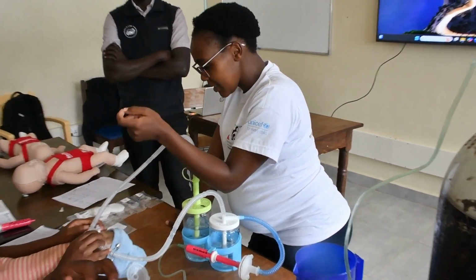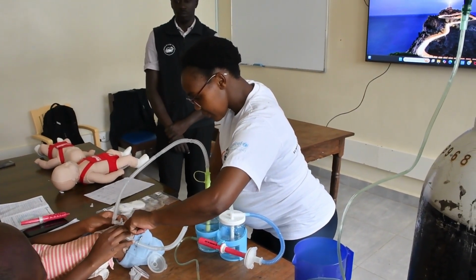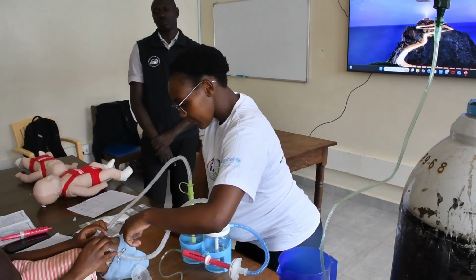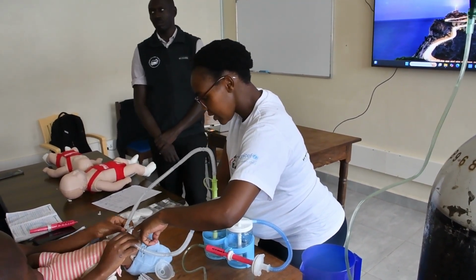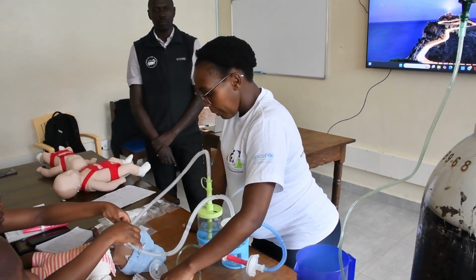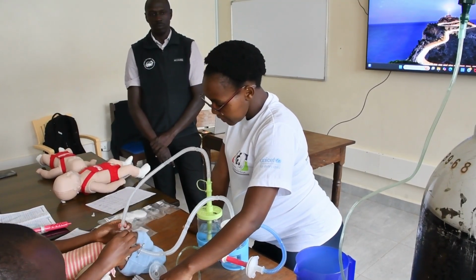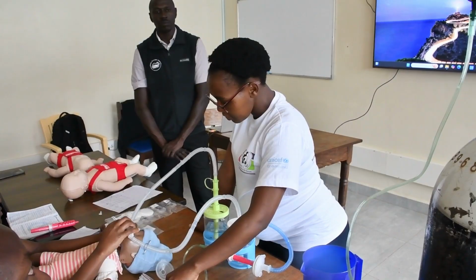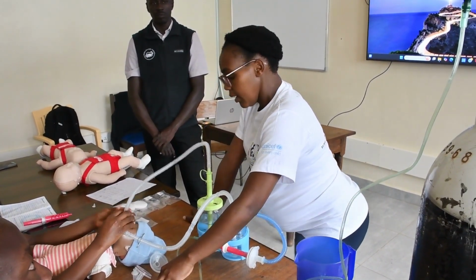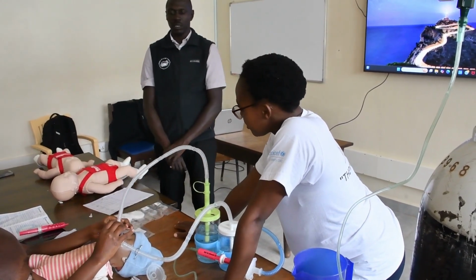It should be just 2 to 3 millimeters from the nasal septum, so that it does not cause injury. To the patient, you should also check. And then the other thing is prevention of nasal injuries.